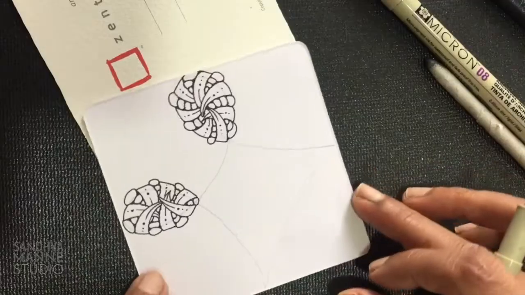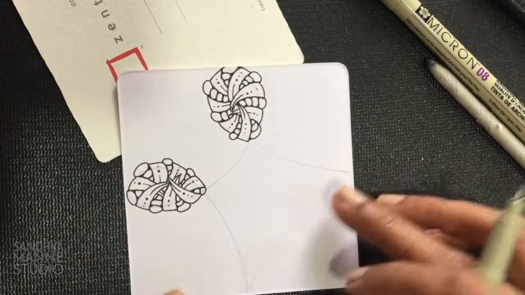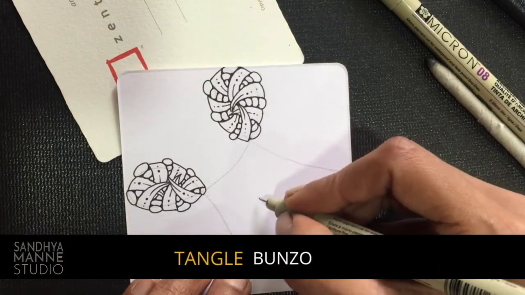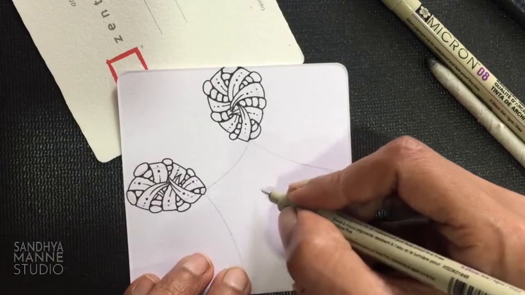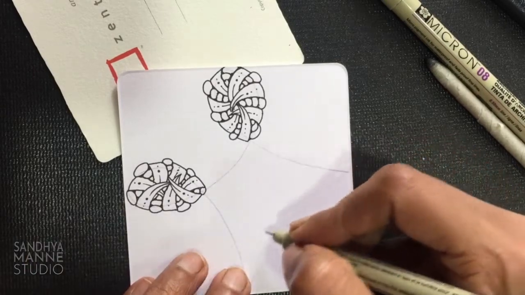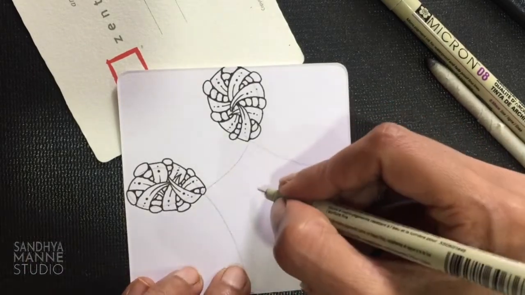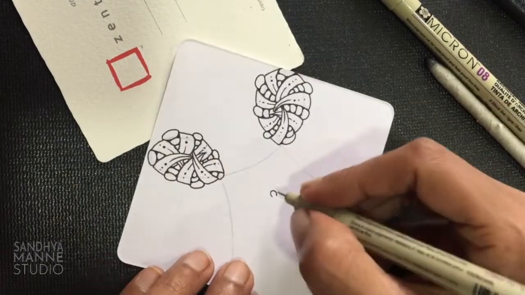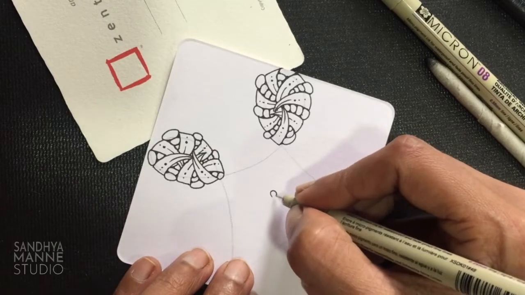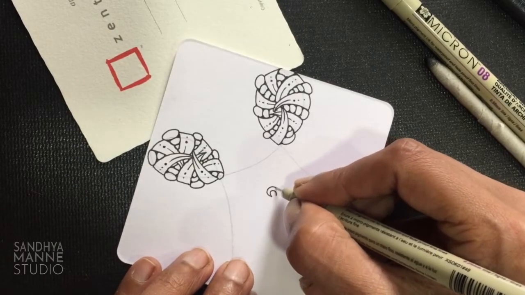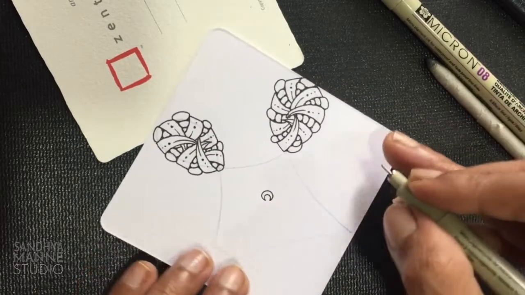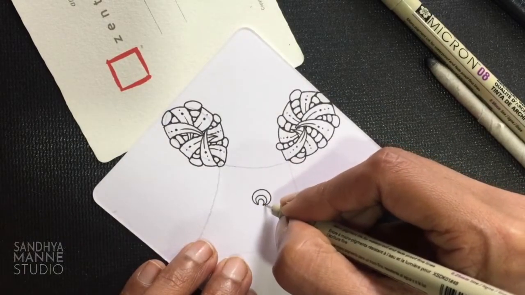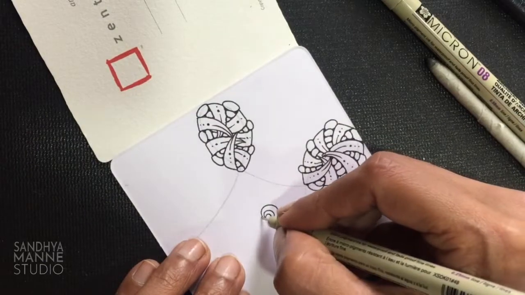Okay, so our next tangle is called Bunzo. It's a lovely fun tangle, so I'm going to start right from the center and kind of build it out all around. Okay, so I'm going to start with a C shape or a U shape, and then I'm going to go ahead and keep adding lines to that.